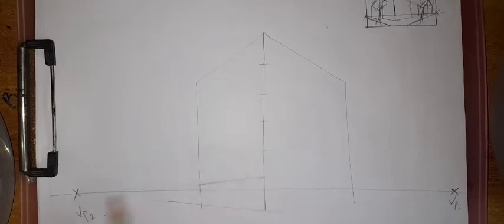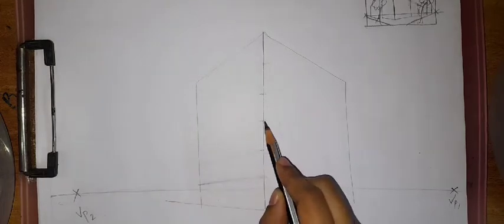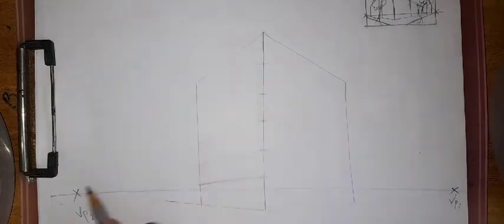Yes, and then I'm not drawing the guidelines completely.